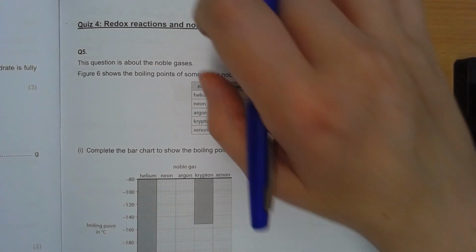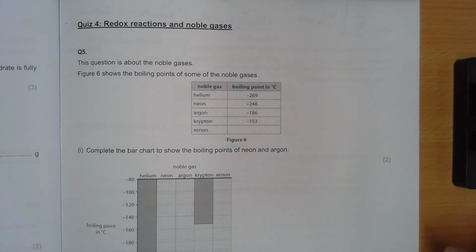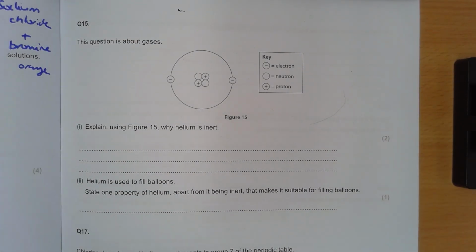So in this video I'm going to run through the exam questions that you need to do to prep for quiz 4. There are a few tricky exam questions relating to the halogens and displacement reactions, and rather than going through the questions one by one, I'm just going to do all of those difficult questions together. So the first one is on page 18, question 11.